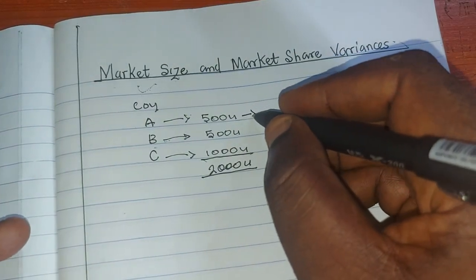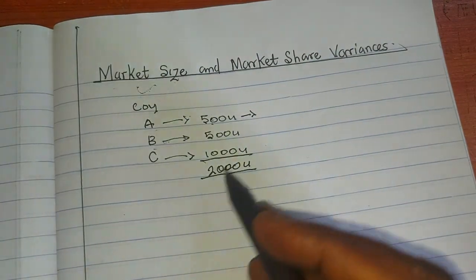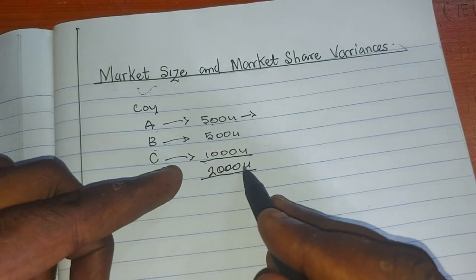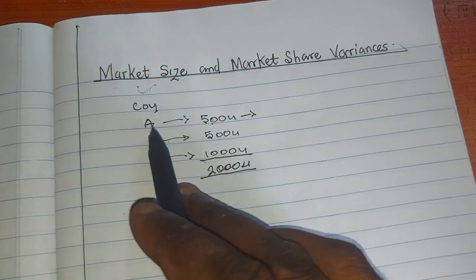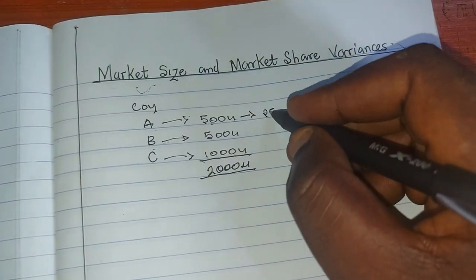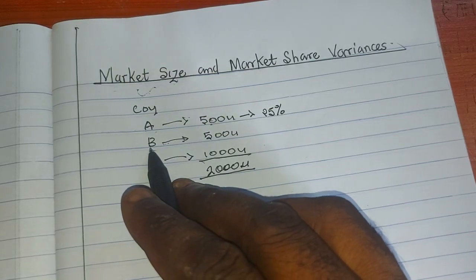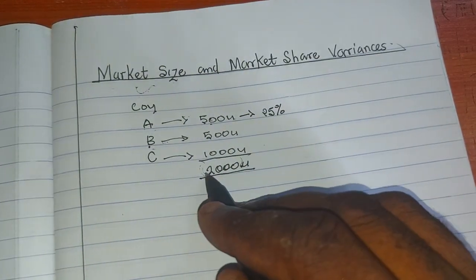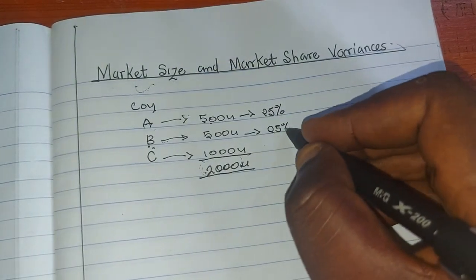Now, the portion of the total sales claimed by A is 25%. The portion claimed by B is also 25%.